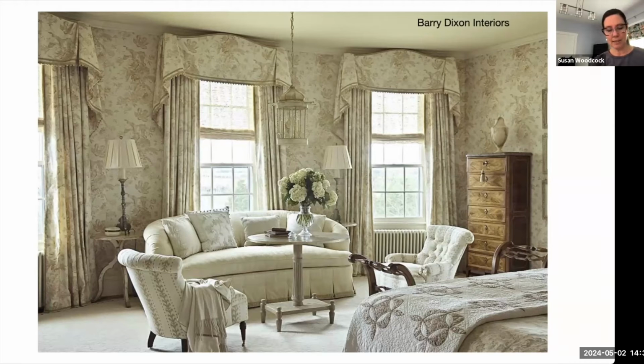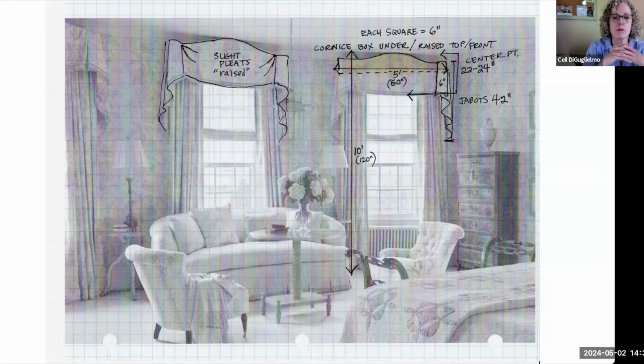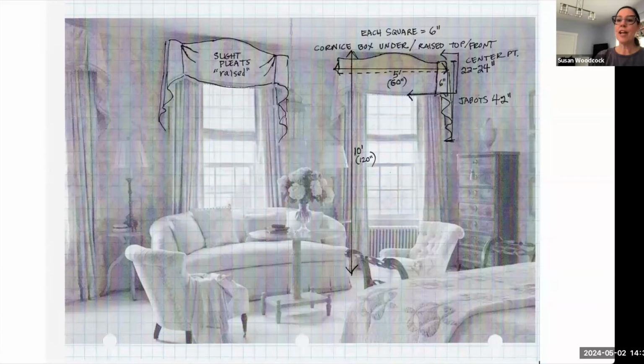I'm going to say it's 10-foot ceilings. So let's say that brown paper, and print it out. Based on 10-foot ceilings, each square is 6 inches. Now I know the finished width of the valance is 60 inches, and the jabots, the finished length of those is 42.